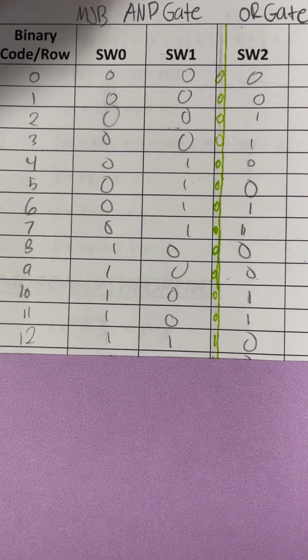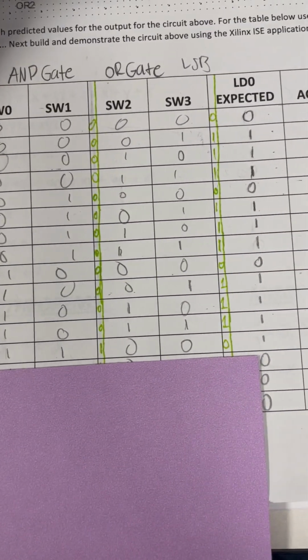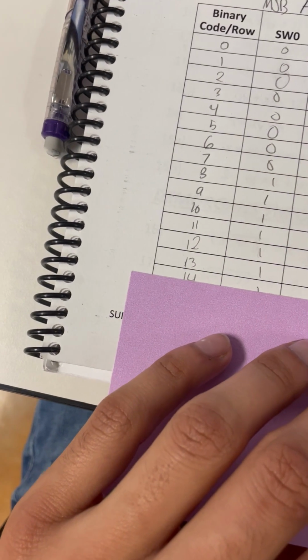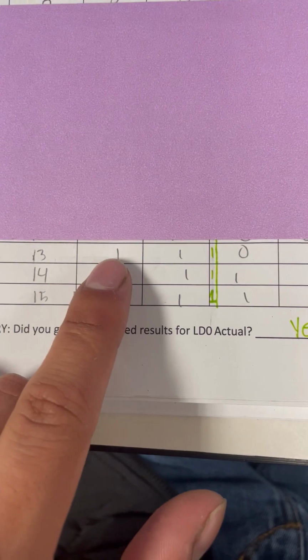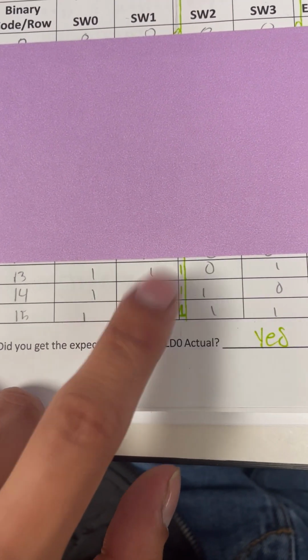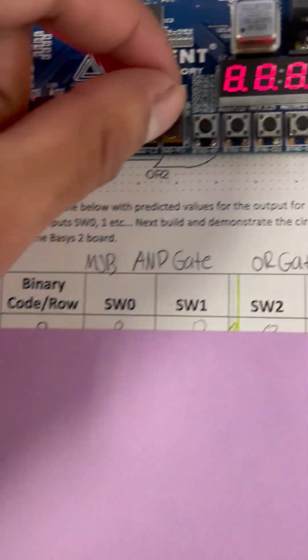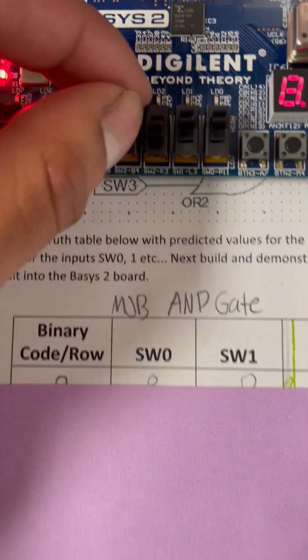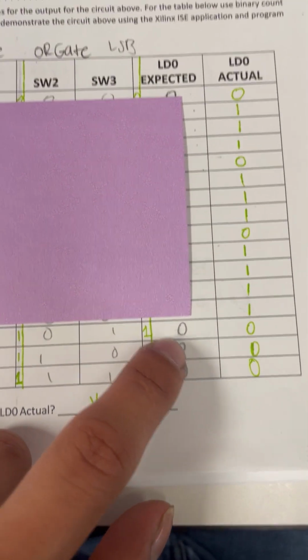switch 1, 1, 0. It should turn LED 0 on, and it is true. And so now row 13. Switch 0 is 1. Switch 1 is 1. Switch 2 is 0, and switch 3 is 1. That's true. It should turn off the LED light, and let's check, and it's true, so it does check out.